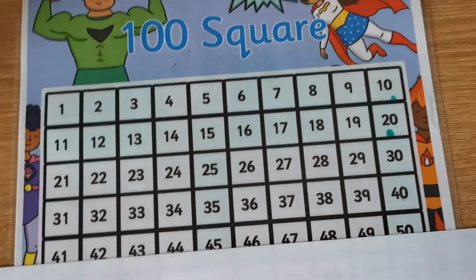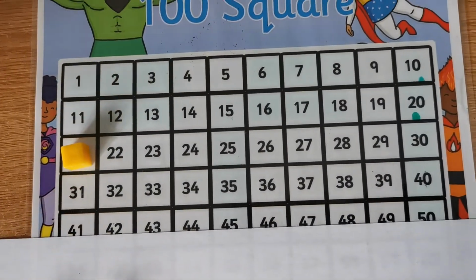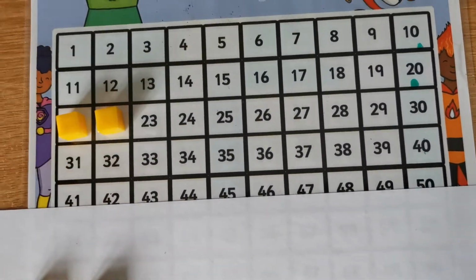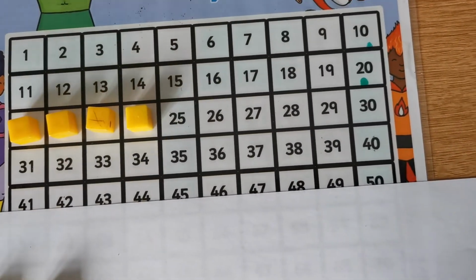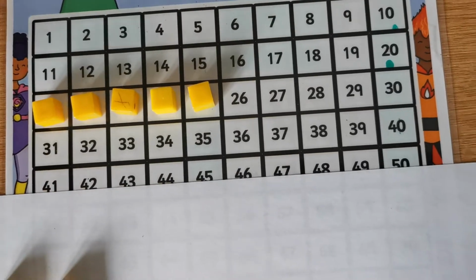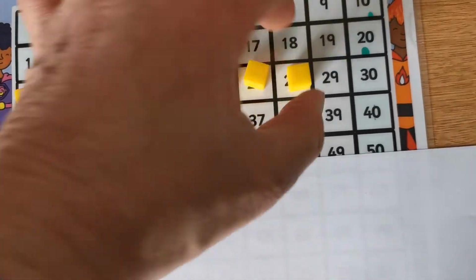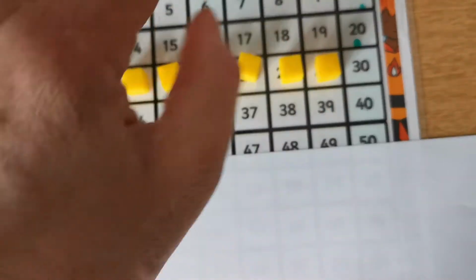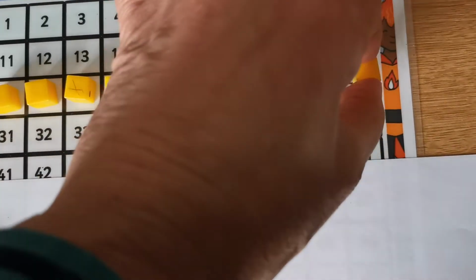Right, let's go for the next row. So what comes after 20? 21, 22, 23, 24, 25, 26, 27, 28, 29. What's the next number? 30.